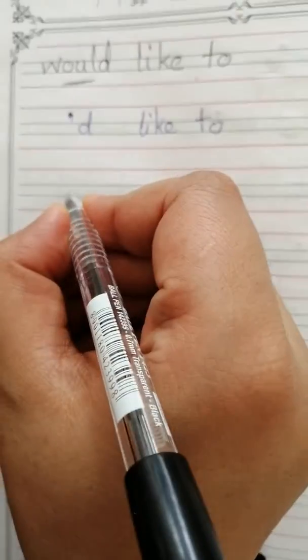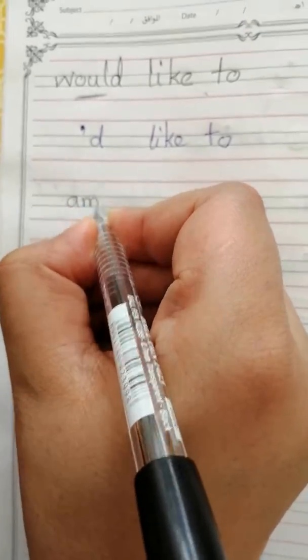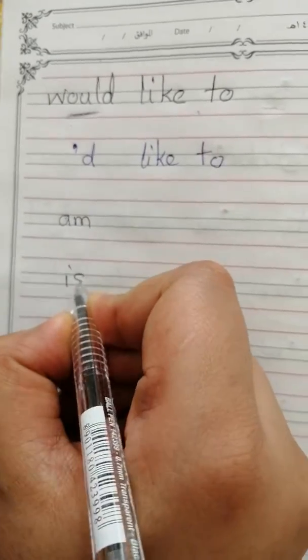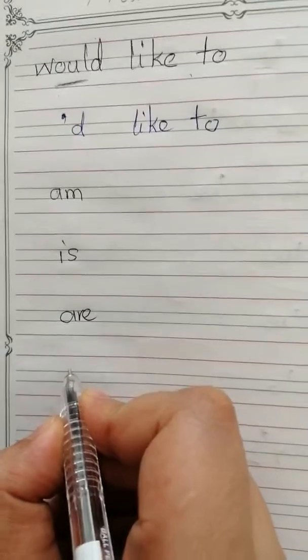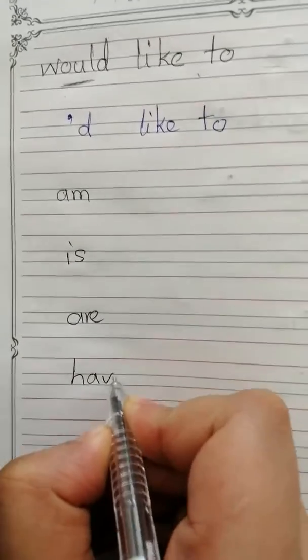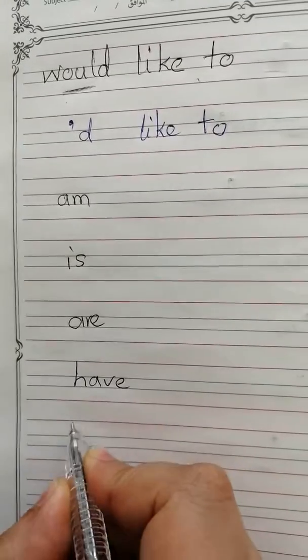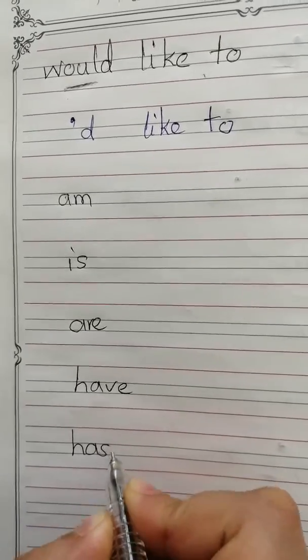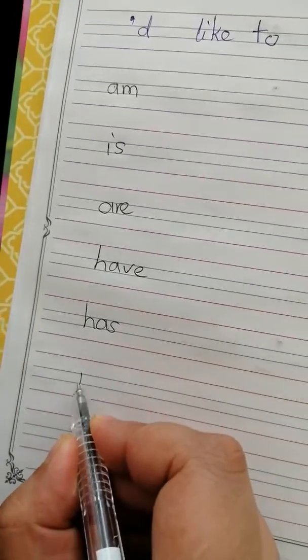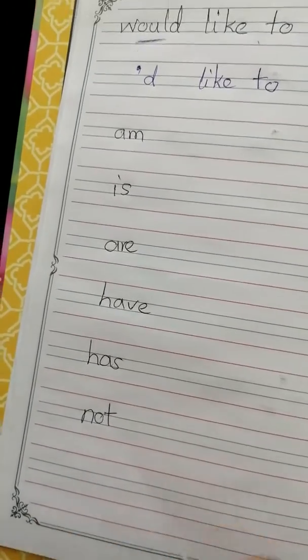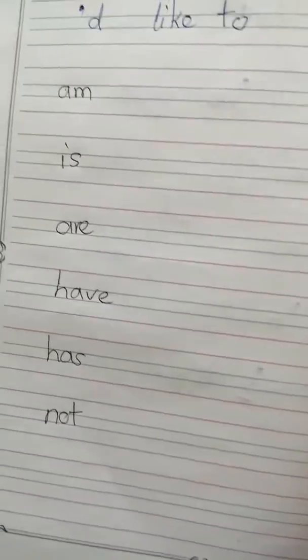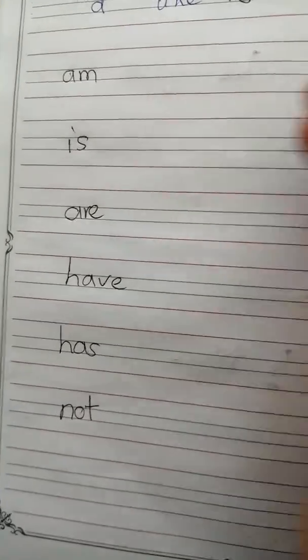Okay, here: am, is, are, have, has, not. Okay, teacher, what to do to make them into short form or contraction?